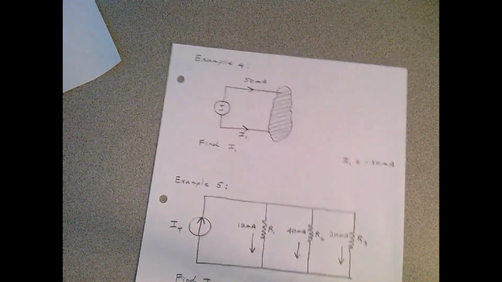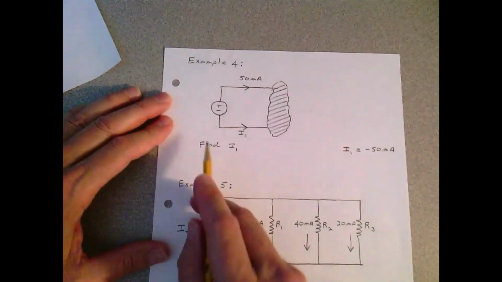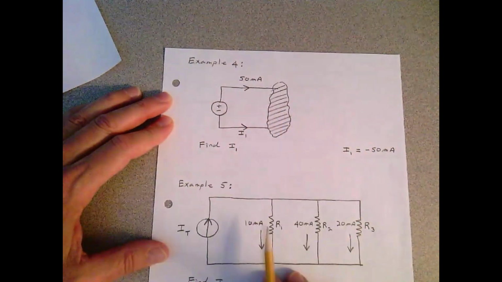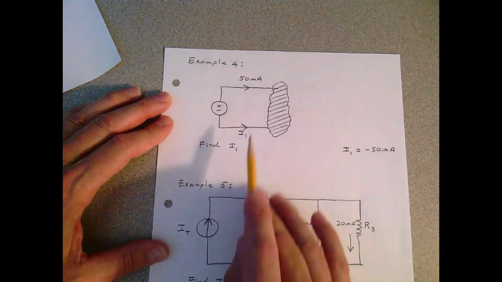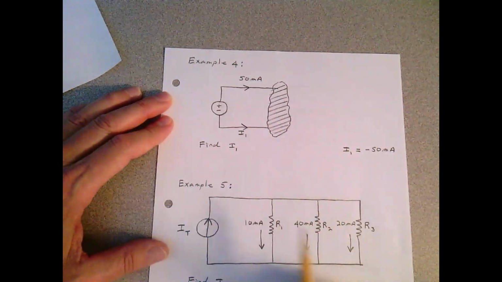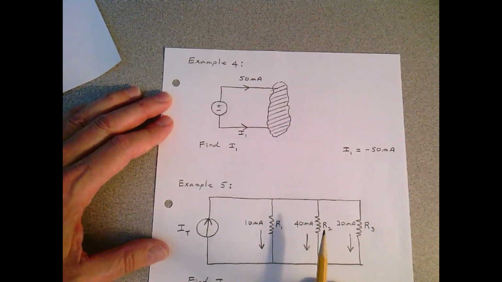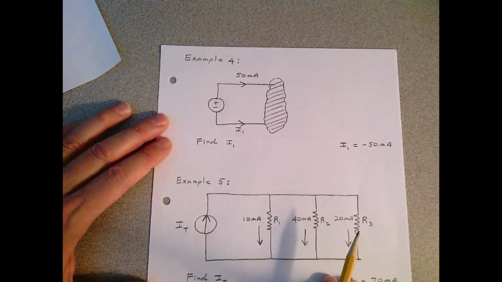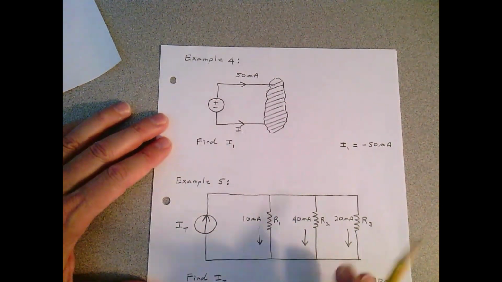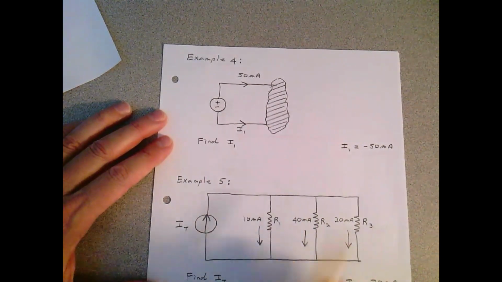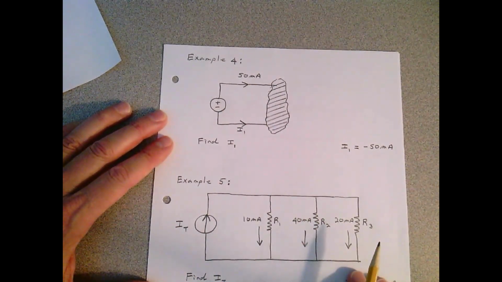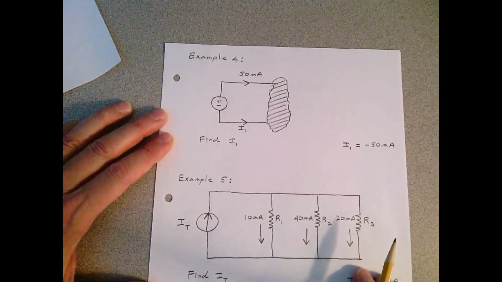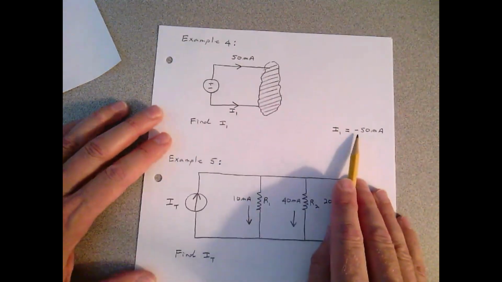Let's take a look at some other examples. Here's example 4. I want you to find I1 in this circuit here. That's a network of some sort. When you do these examples, write equations. If you just give me an answer on an exam and it's wrong, it's all wrong. I can't give you any extra credit. So you have to write equations. That's the reason we're taking our time in this simple lecture on how to use KCL. So write an equation, see if you get I1 equals minus 50 milliamps.